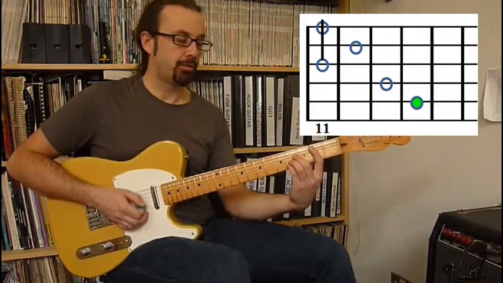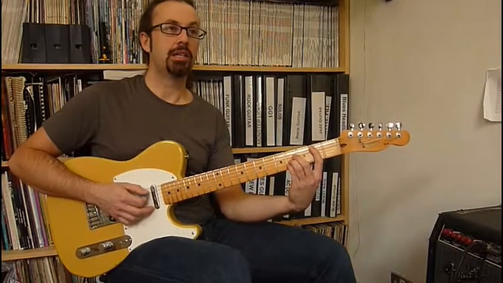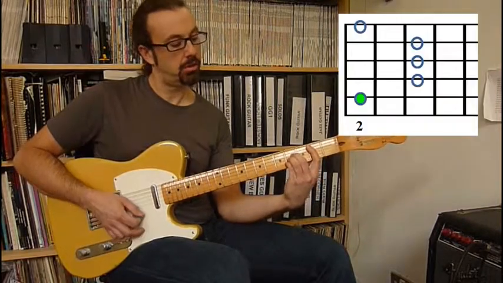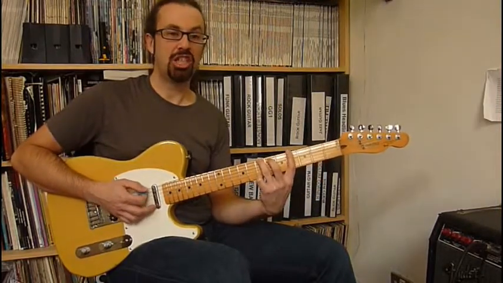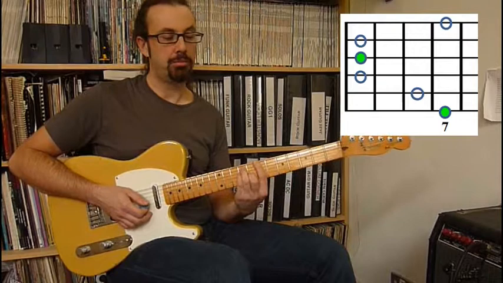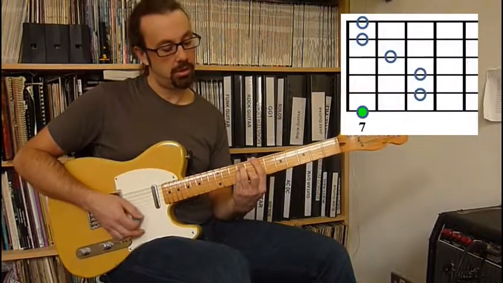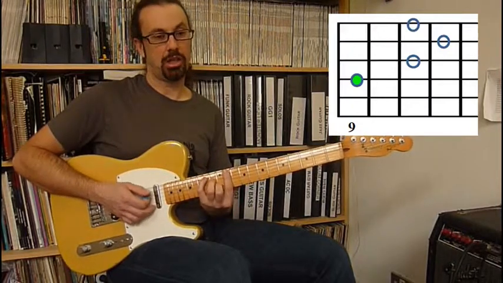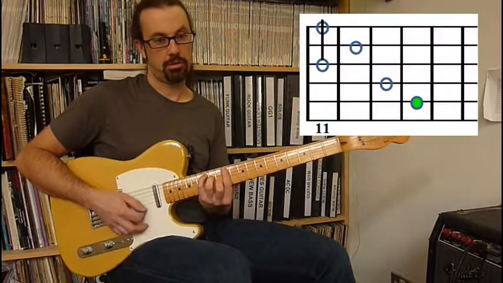So let's just recap that. The lowest chord we can play is our A shape, so B major in an A shape. Then we've got B major in a G shape. Then B major in an E shape. Then B major in a D shape. Then B major in a C shape.